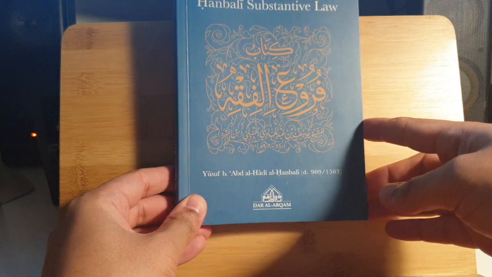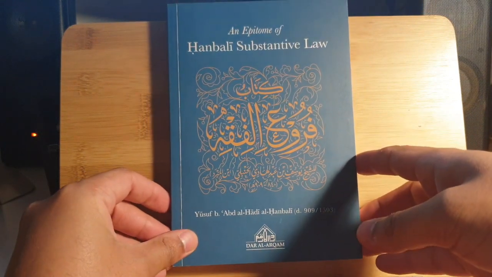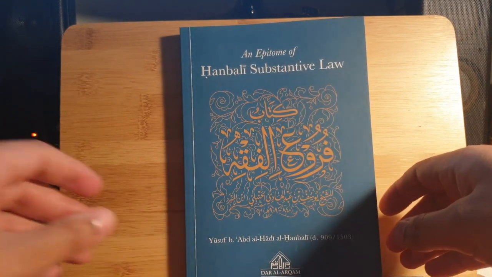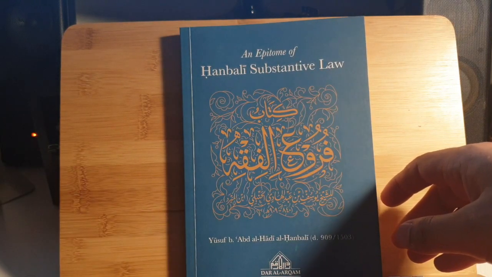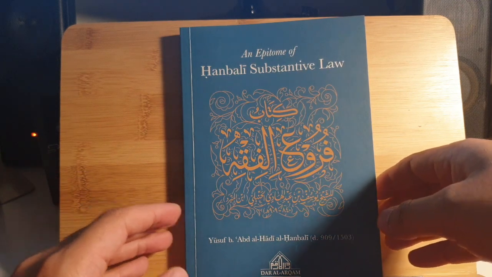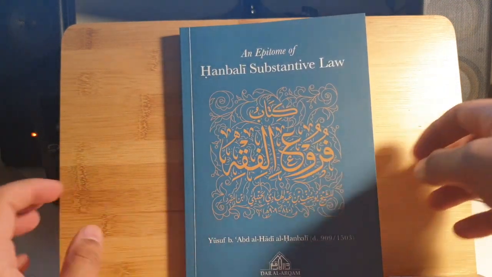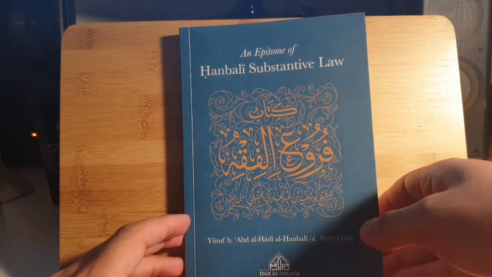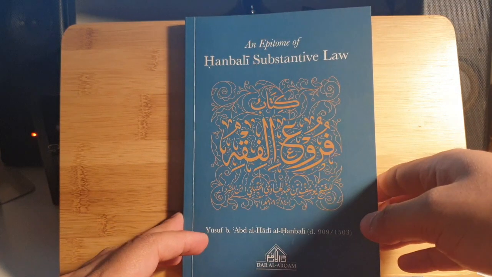Moving on to the next text, written by Ibn Abdul Hadi, who died in the year 909 after Hijrah, so earlier than Imam al-Ba'li. So this particular book, I actually gave a 1-minute review of it last year. But maybe we'll look at it in a bit more detail here.